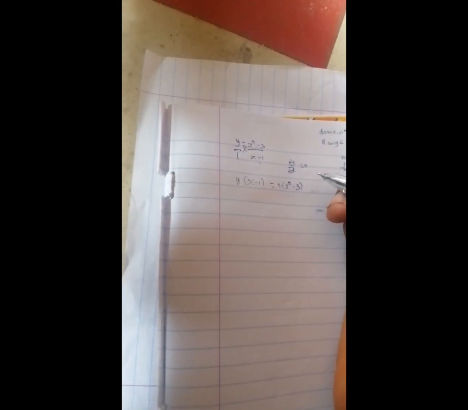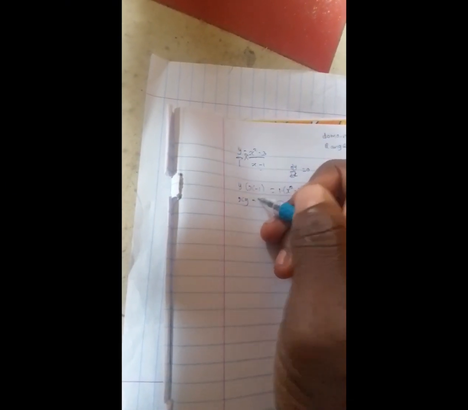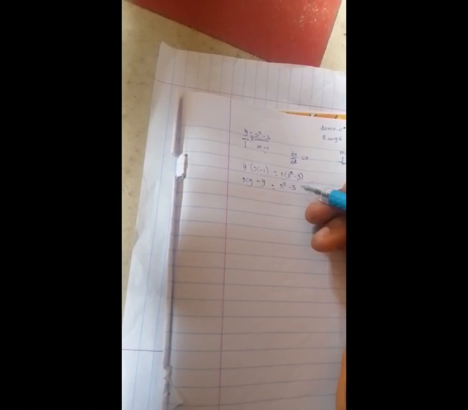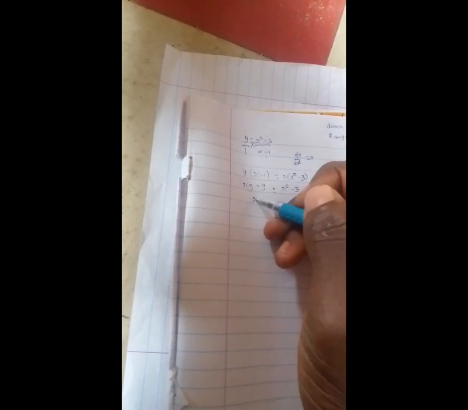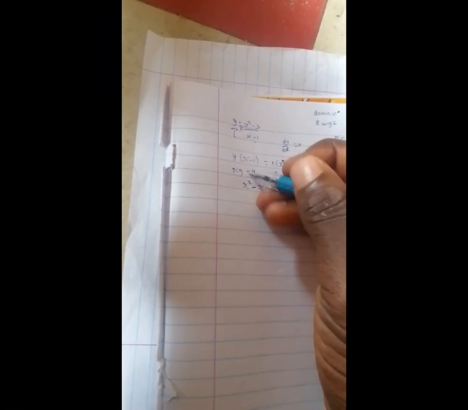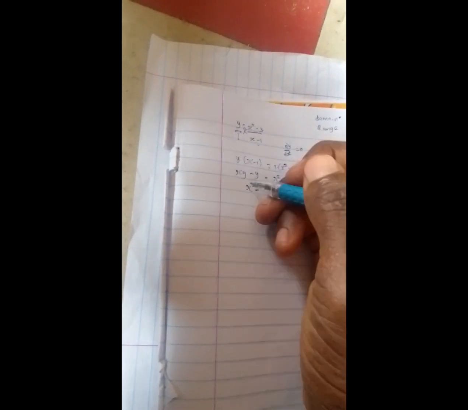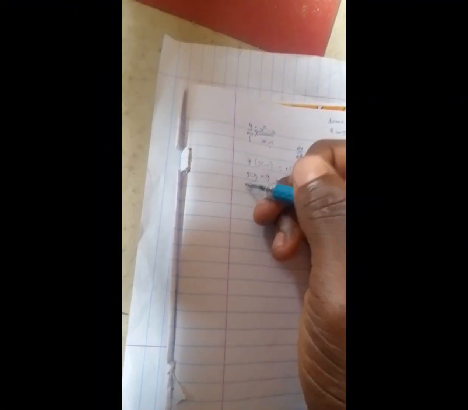I want to make x the subject of the formula. So y times x will give me xy. Y times minus 1 will give me minus y. So 1 times x squared will give me x squared, then minus 3. So this way I'm taking everything to this side. This is x squared. This xy will come to the other side, which is minus xy. This y will come to the other side, which is plus y. And this minus 3. This is equal to 0.